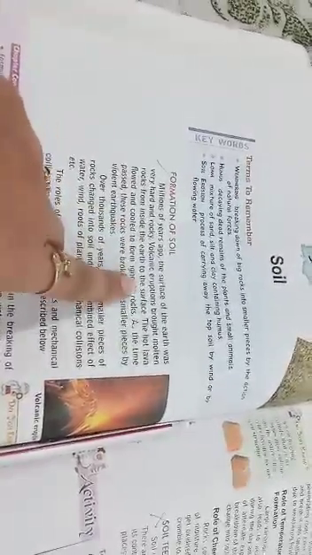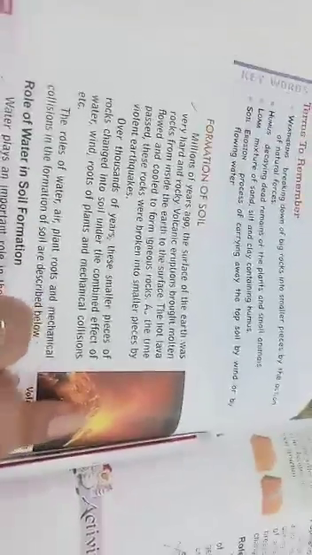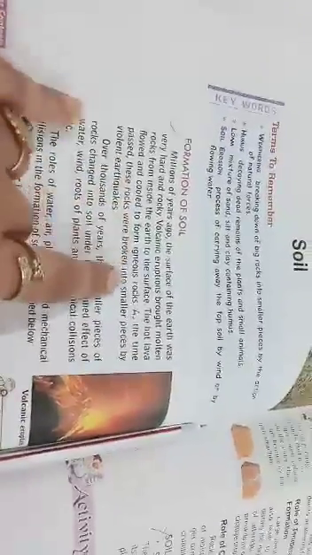Volcanic eruptions brought molten rocks from inside the earth to the surface. Due to the volcanic eruptions, the molten rocks present inside the earth came outside. The hot lava flowed and cooled to form igneous rock. These molten rocks which are coming out are called lava.